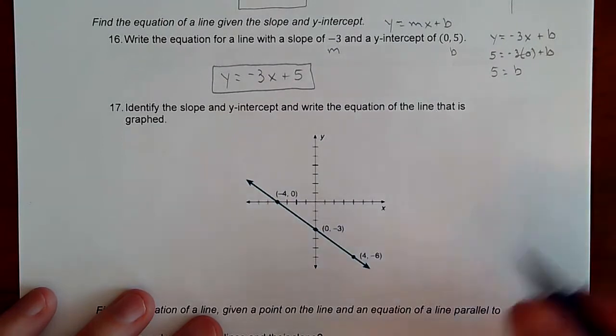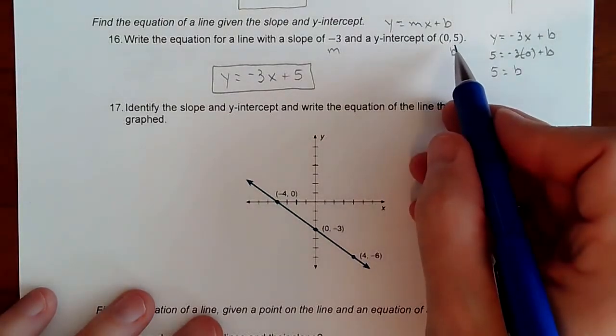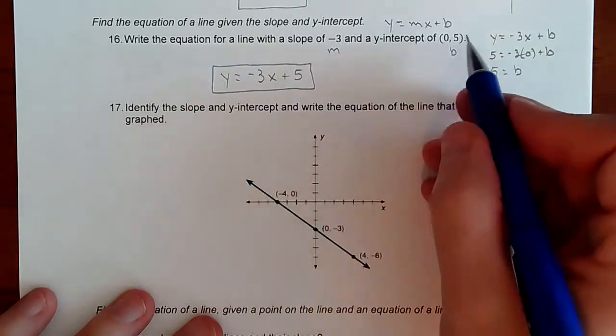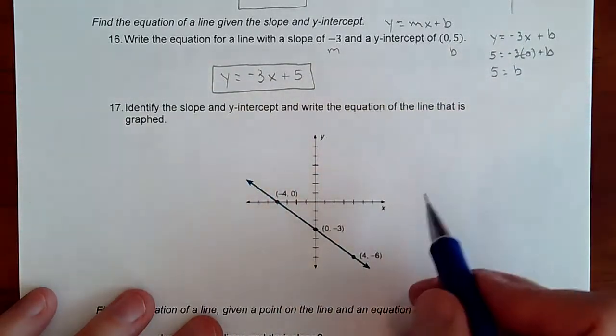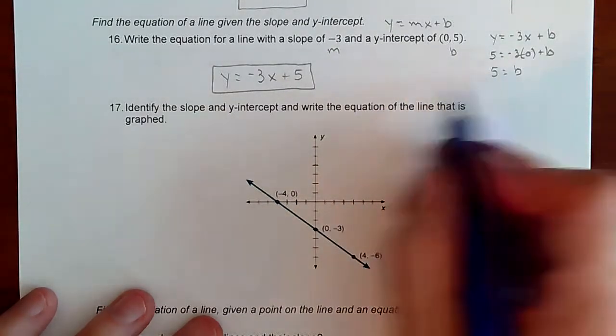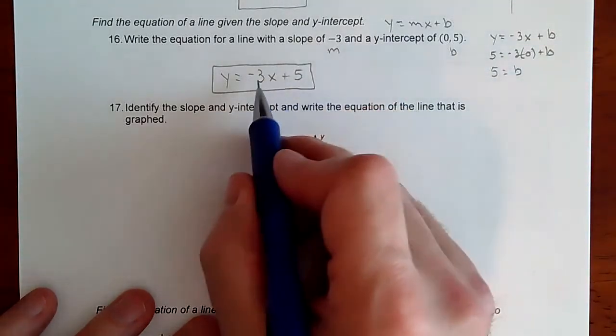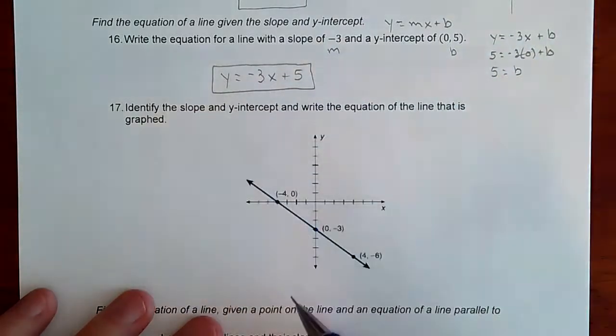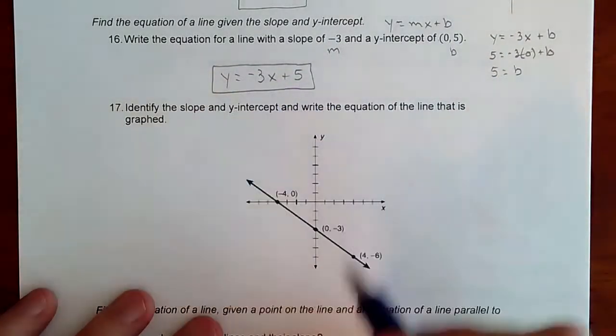So if it happens, it happens. If you don't recognize it, that's okay. If you do, you're going to save some crazy time. If you don't, that's okay. It'll take maybe a minute to finish that off. So once you have your 5, that's your y-intercept. You plug it in there. You have your slope already. You already knew that one, so you just rewrite it. Okay, so that's your finished product.